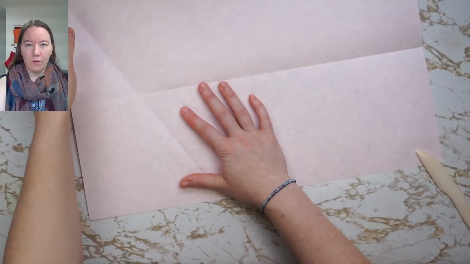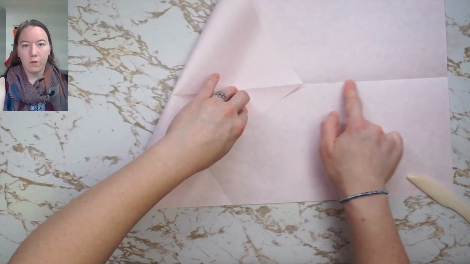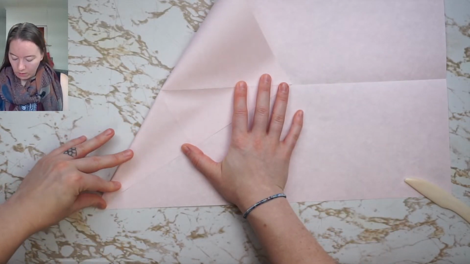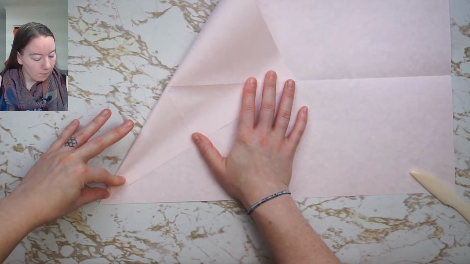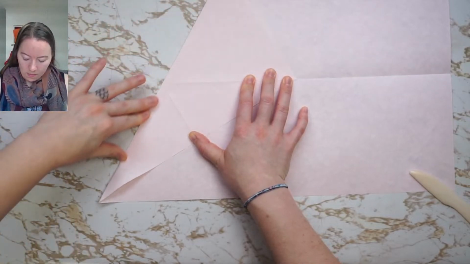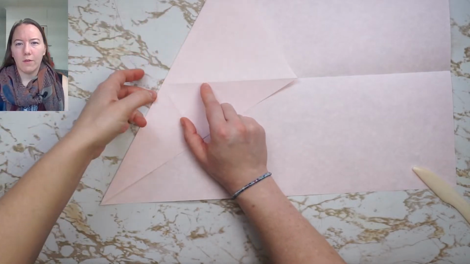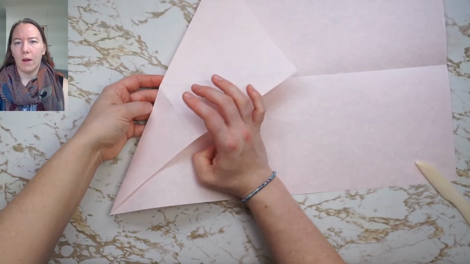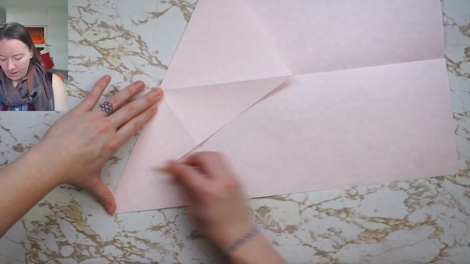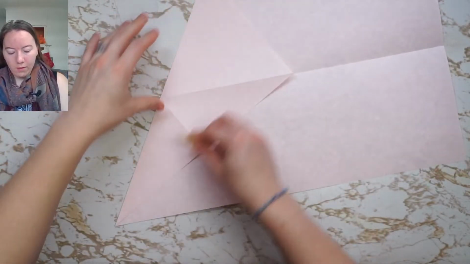And then I'll take the top left corner and bring it in to the center line, making sure to fold through the bottom corner this time of the paper. And this fold should go straight through the intersection of creases that I already have in the paper. And we can take that and use the bone folder there as well.